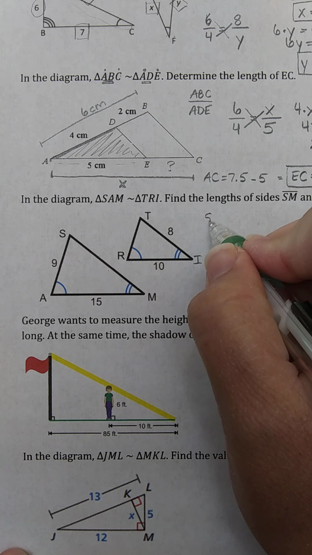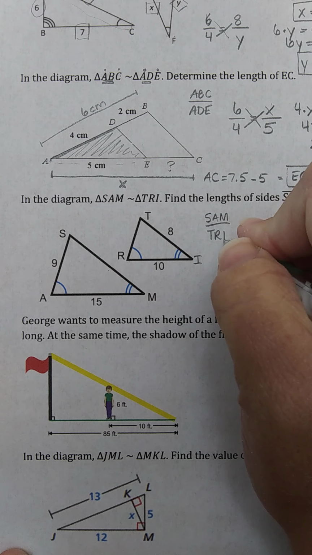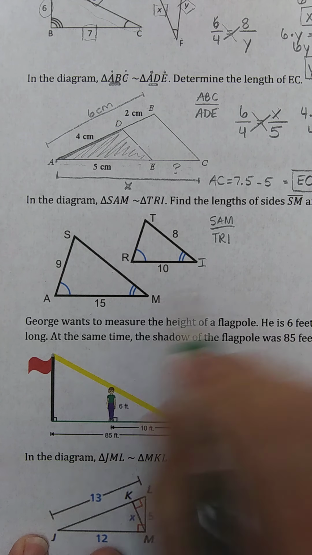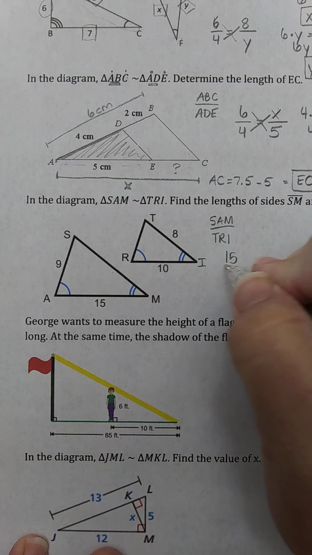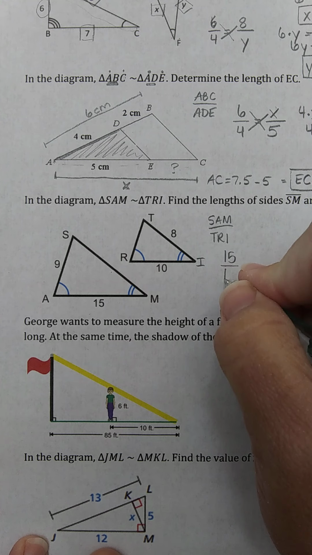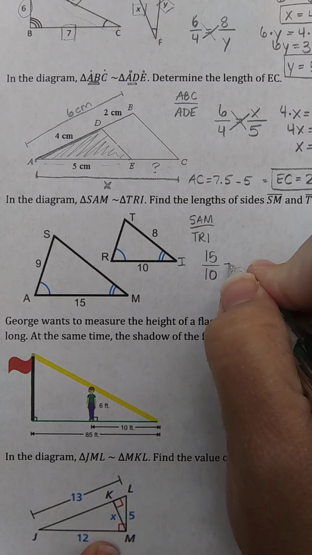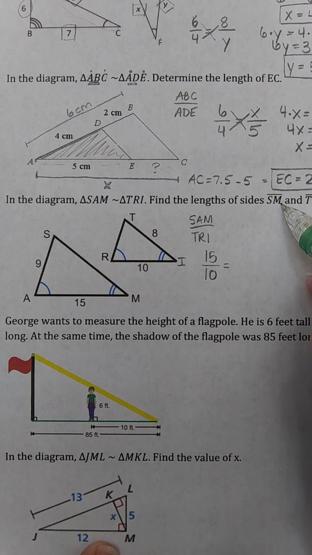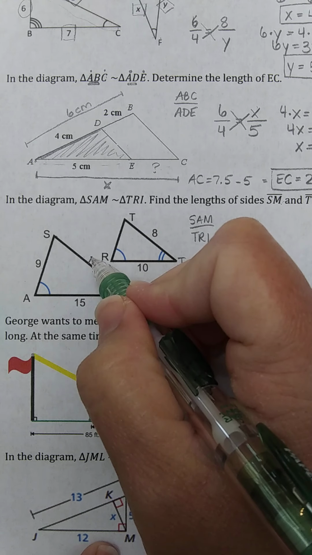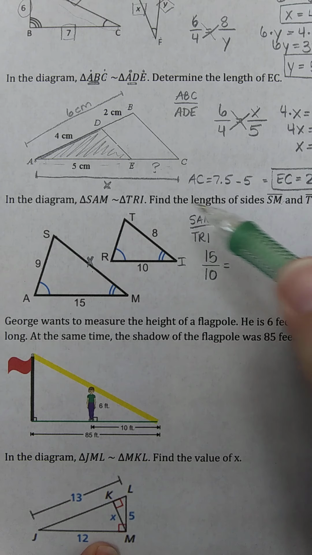So I'm going to put SAM and TRI, because I like the bigger triangle on the top. So AM is 15 and RI is 10. So there we have our original proportion. Now we can find out anything else we need. So we're supposed to find SM, it tells us. So SM is here. Let's mark that with an X, since that's usually the first variable we use.